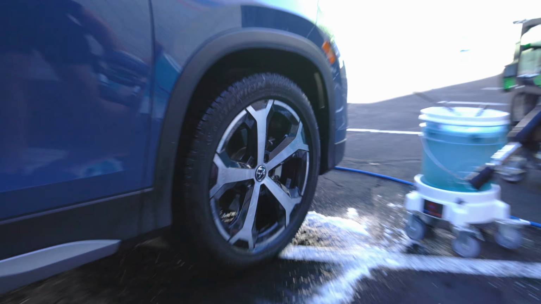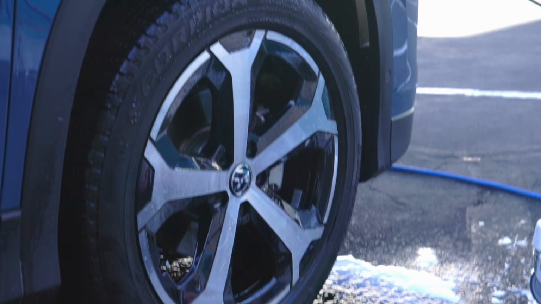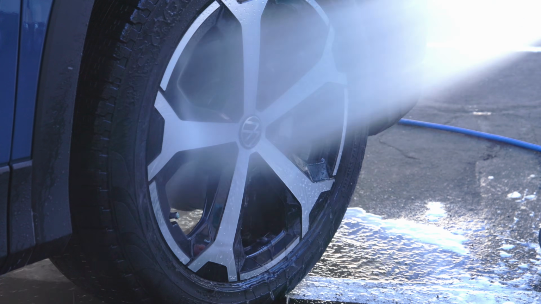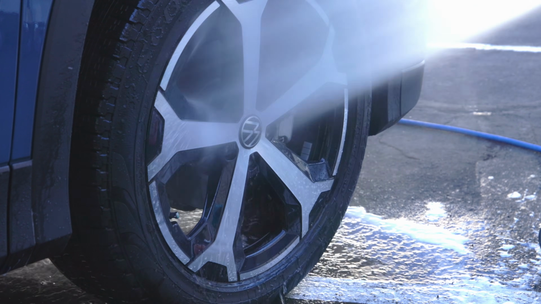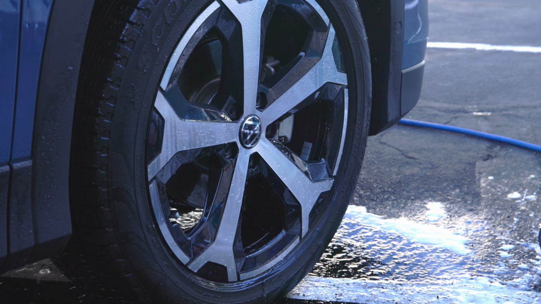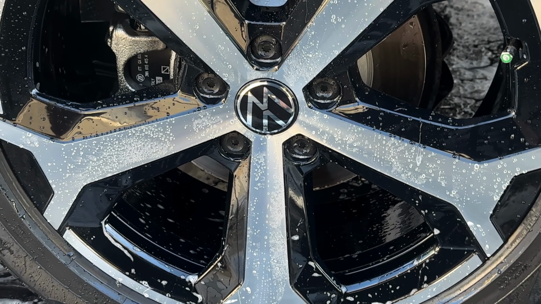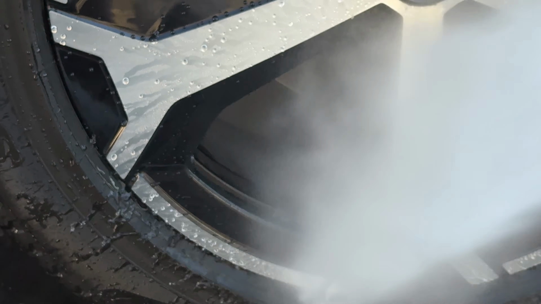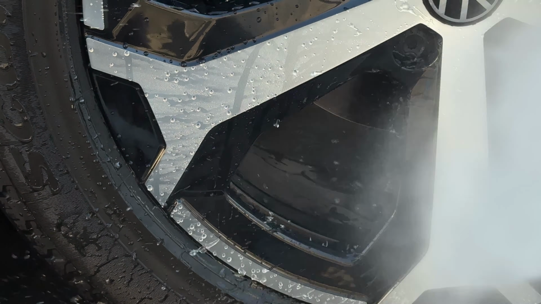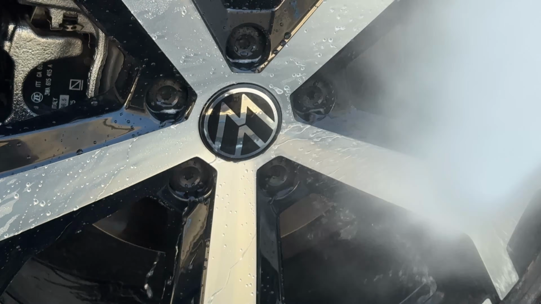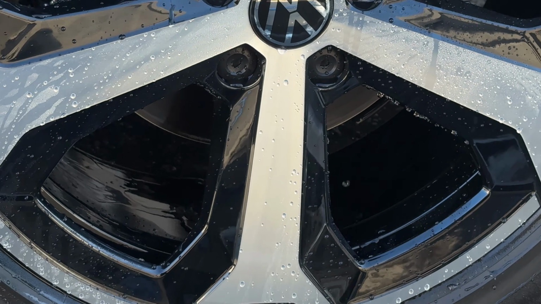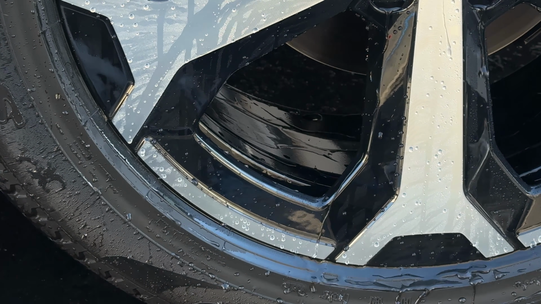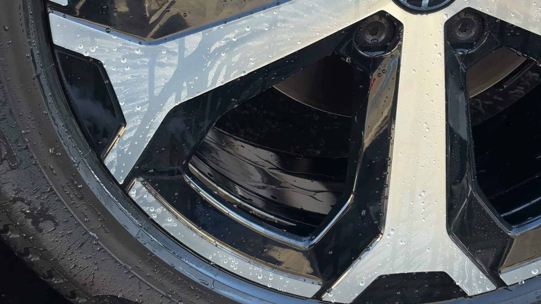Pretty great beating from GT Wheel. Really well protected. All right, just rinsed with acid or scrubbed. There we go. See that? That cleared up much faster, right?